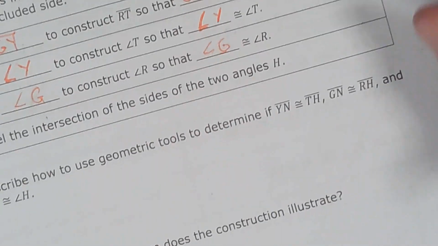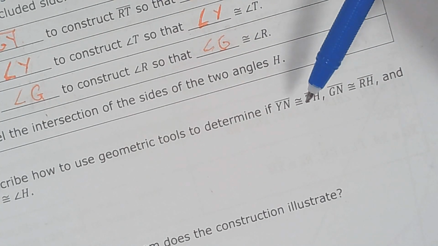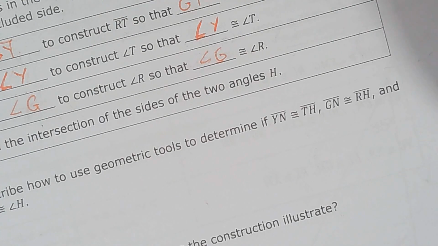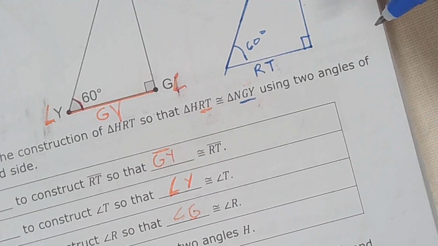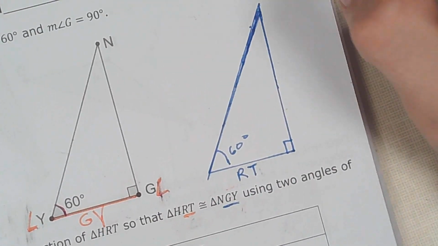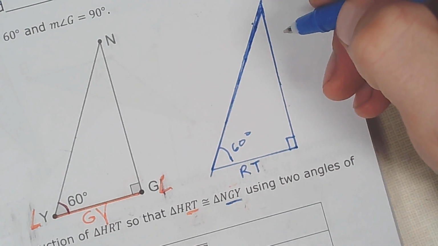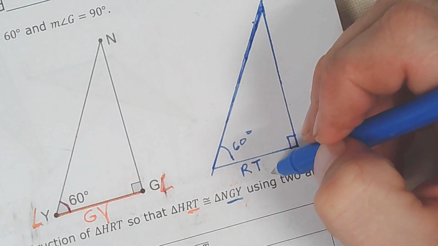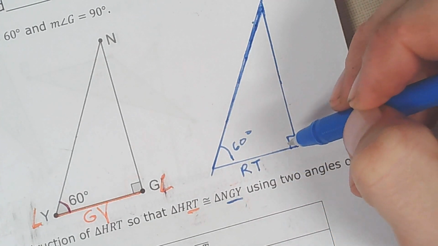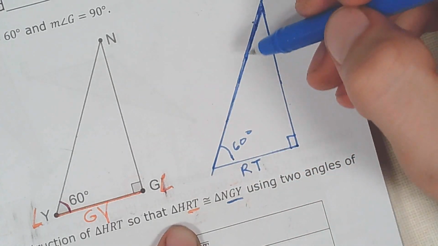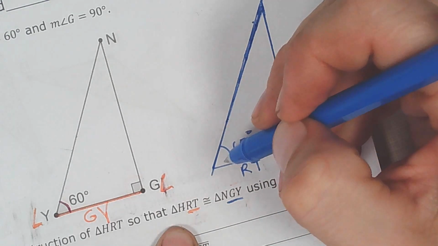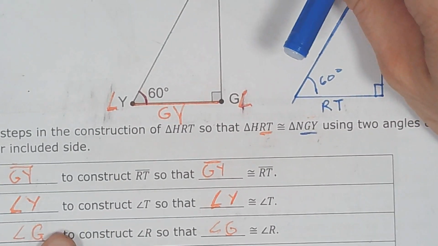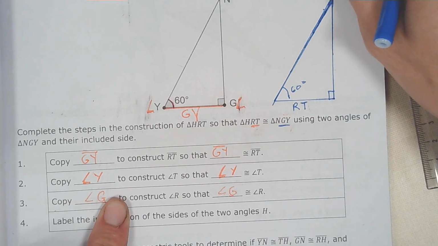All right, now the next one is: describe how you use geometric tools. So where's YN? Oh, I didn't label this. I need to label this. So we got H. So let's see, we had RT here, we had HR, so which one was R? Let me go back so you guys can see what I'm doing. All right, here we go.